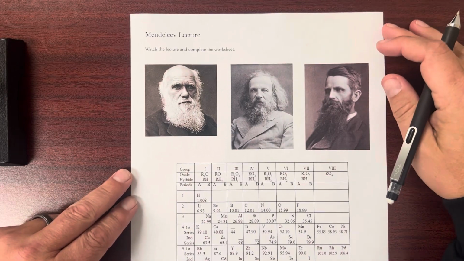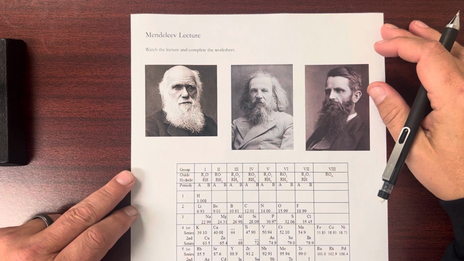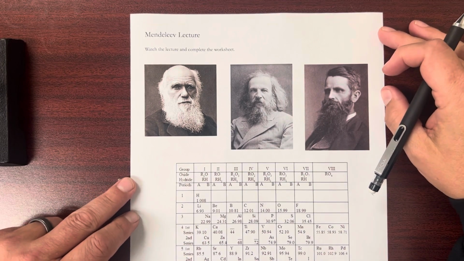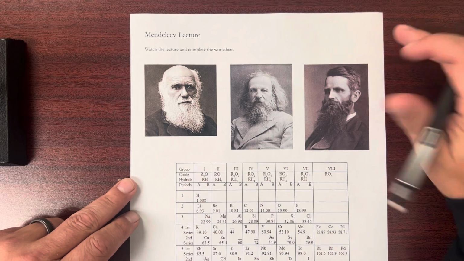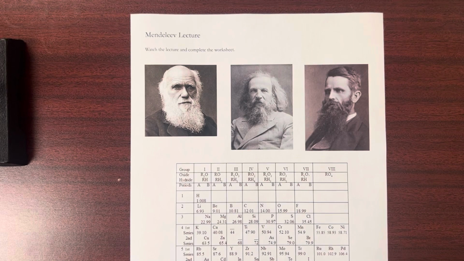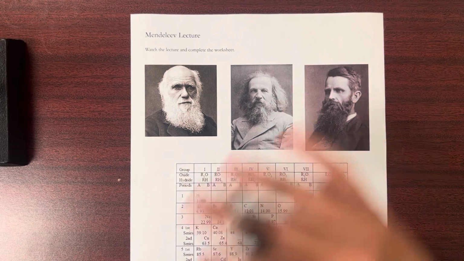Hello, I'm just doing a mini lecture here about somebody that's very important to chemistry and the periodic table, and that is Mendeleev. Dmitry Mendeleev was a Russian chemist in the 1800s, and he developed a really good way of organizing the known elements at the time.